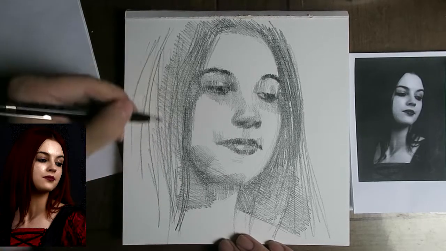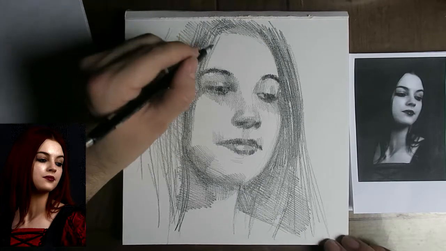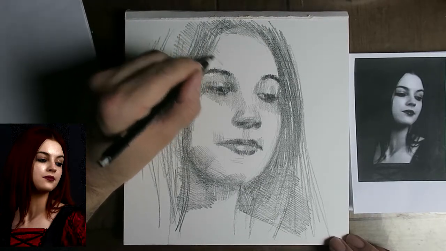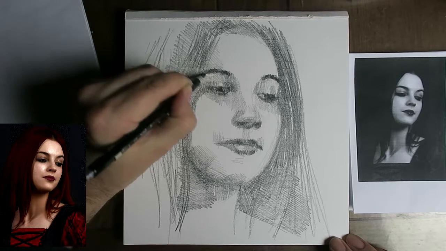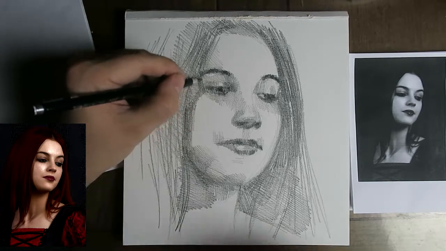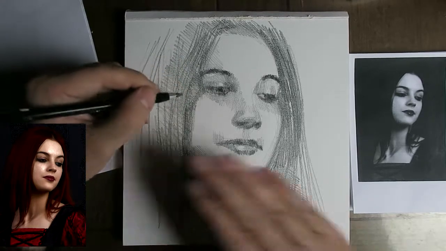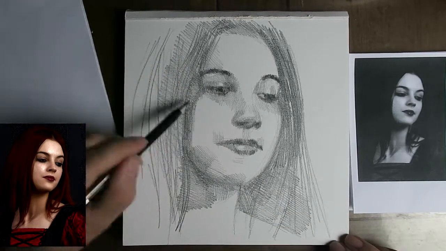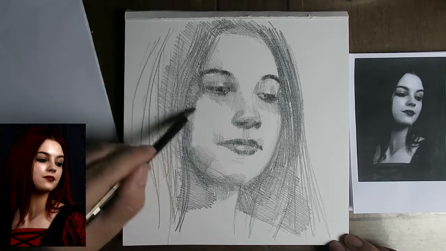And I mainly want to focus on her face, so I want to suggest her hair and let it play a role in how the face is emerging from the darkness. But the main focus for me is her face in this drawing.